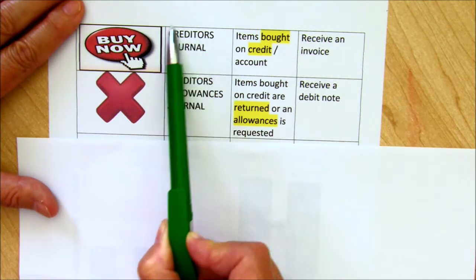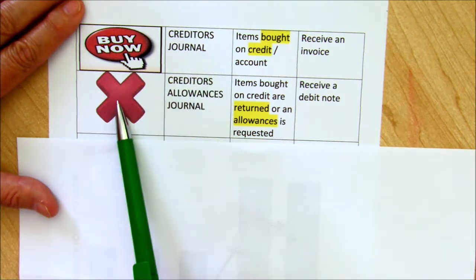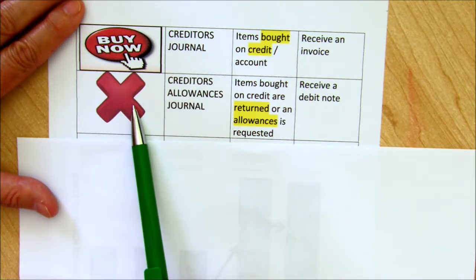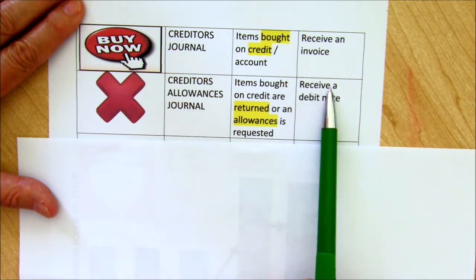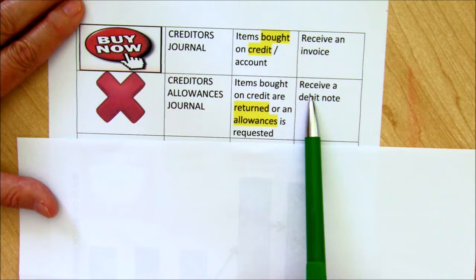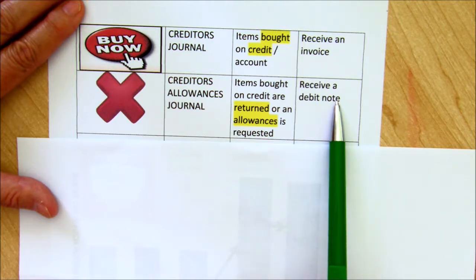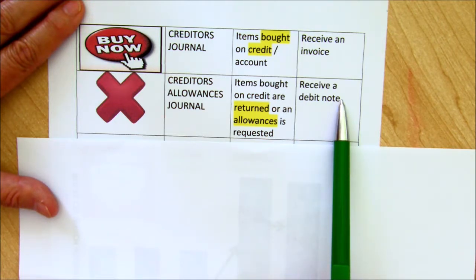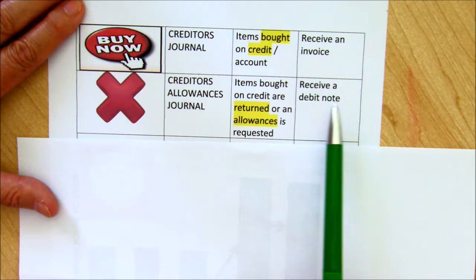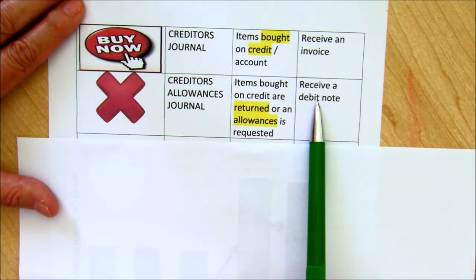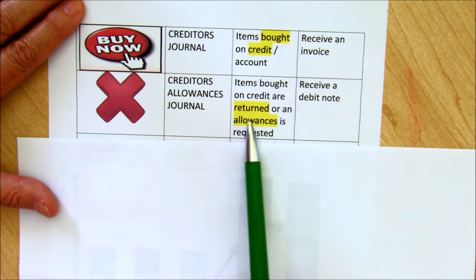Again, if there's something wrong with those goods, we don't want it, we're going to cancel it, it goes to the creditor's allowances journal. And we will receive a debit note. Again, following the same as we did with the debtors, the creditor's account, which is a liability, gets minused on the debit side. And you're going to minus from this creditor because if you return the goods or you ask for an allowance or a reduction, you owe them less.